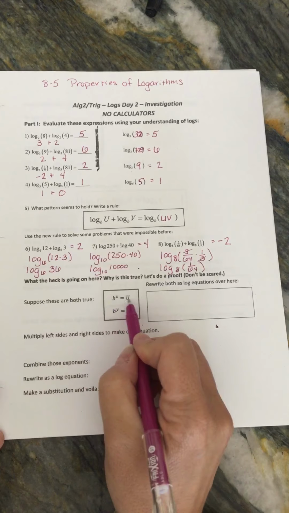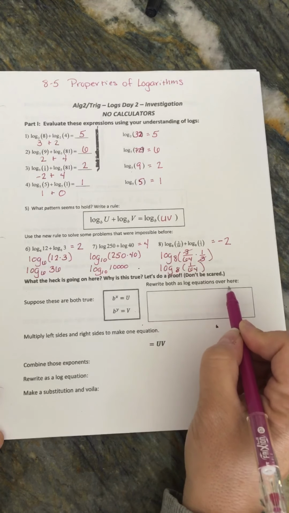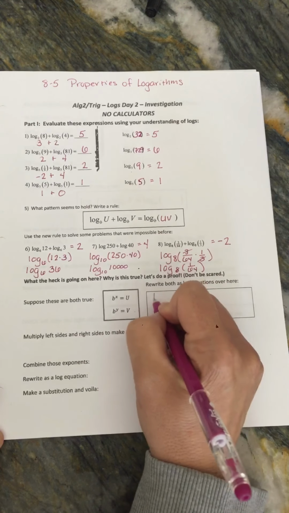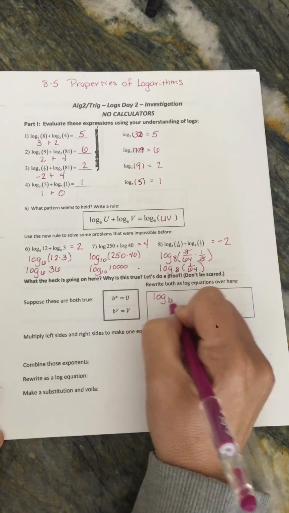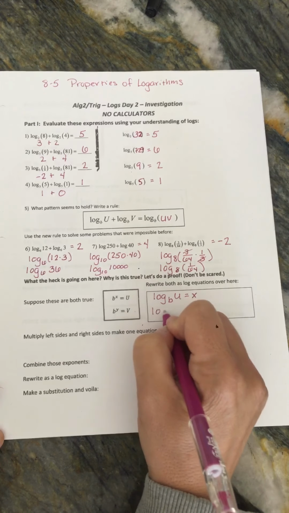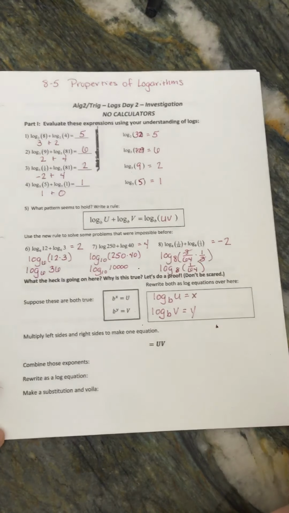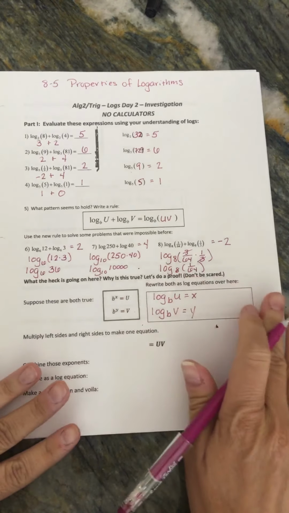Suppose these are both true: b to the x equals u and b to the y equals v. We're going to rewrite both as log equations. So log base b of u equals x, and log base b of v equals y. All right, put that to the side.